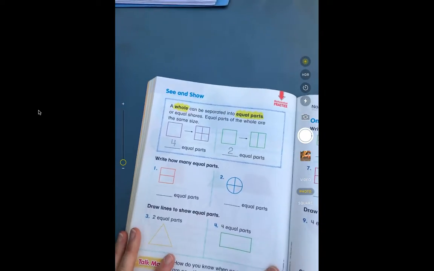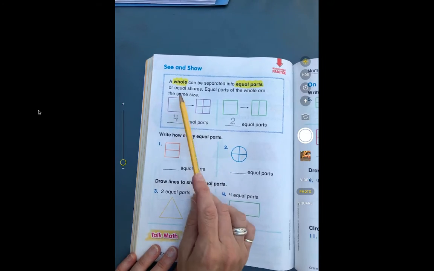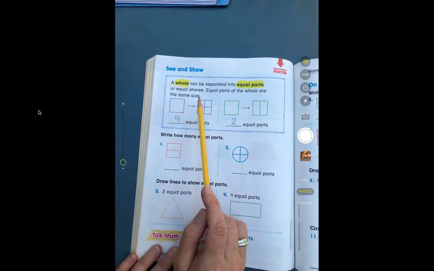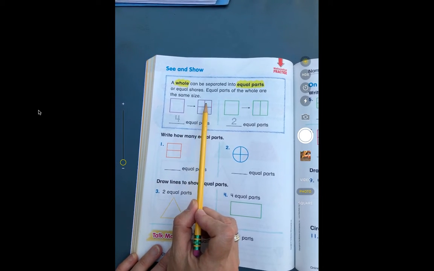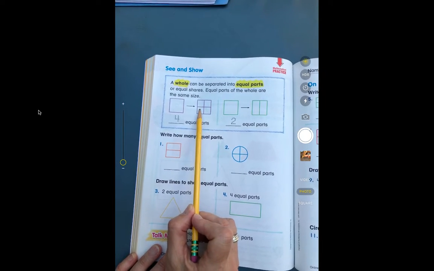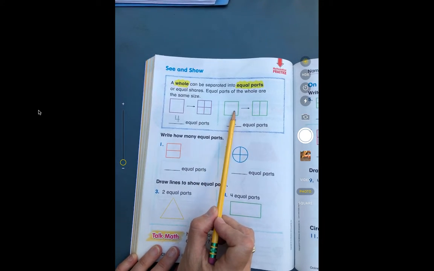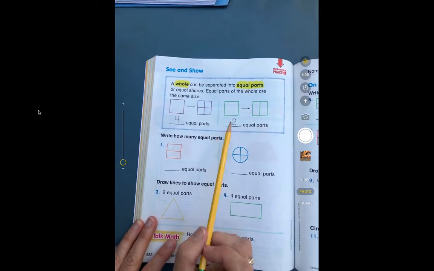All right, so a whole can be separated into equal parts, or we can call them equal shares. Equal parts of the whole are the same size. For example, if I have this rectangle, I can divide it into 4 equal parts. Notice how nothing is bigger than the other. And if I have this square, I can divide it into 2 equal parts. Notice how they are the same.